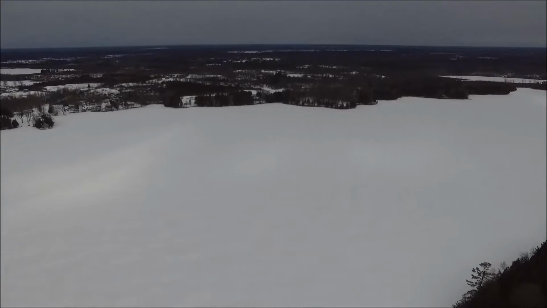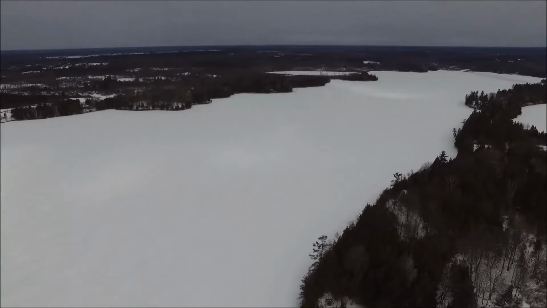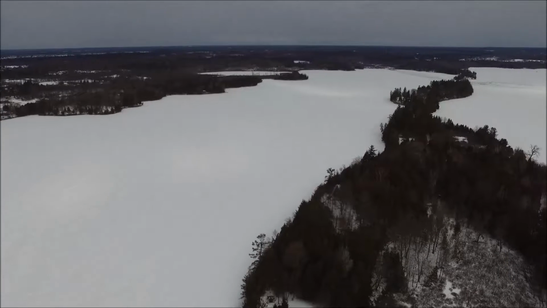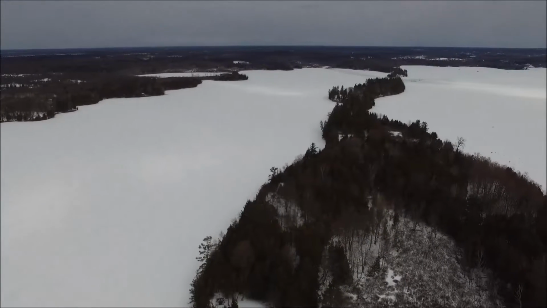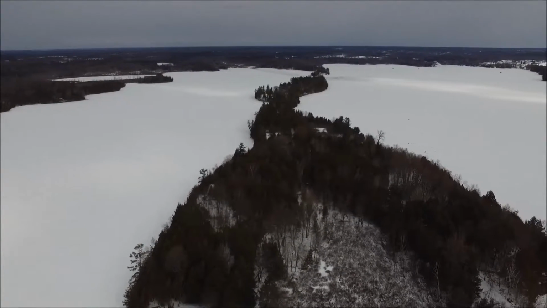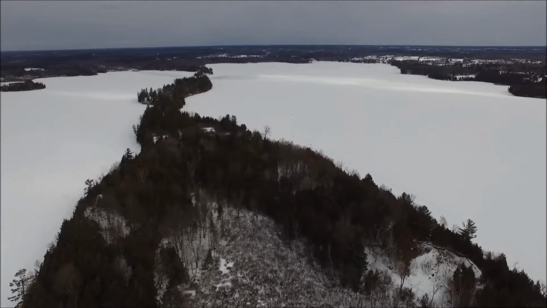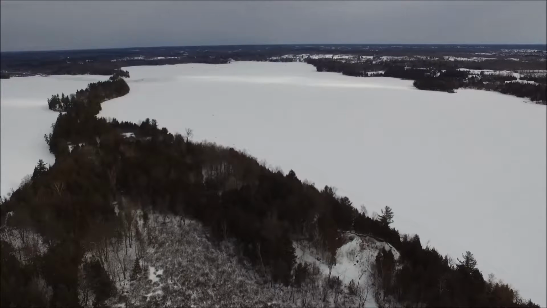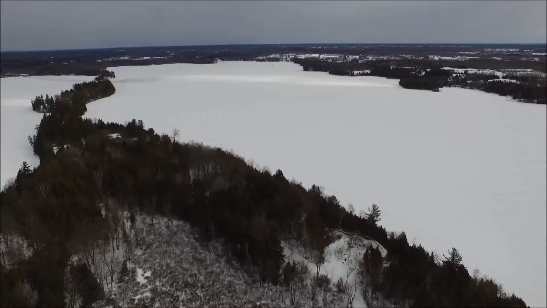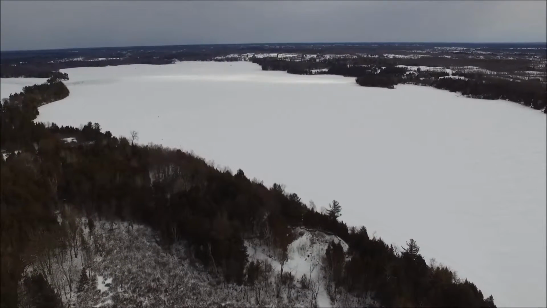Yes, here we are at the beloved Neville Point Swamp. Here we are on North Beaver Lake, and we're looking northeast towards the end of Neville Point, which of course lies between North Beaver Lake on the left and South Beaver Lake on the right. The swamp is shown at the bottom of the screen in all its glory.